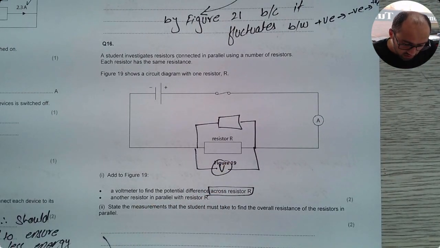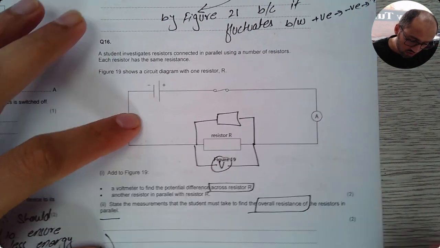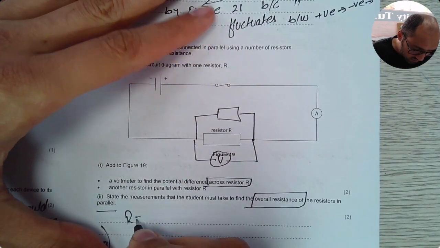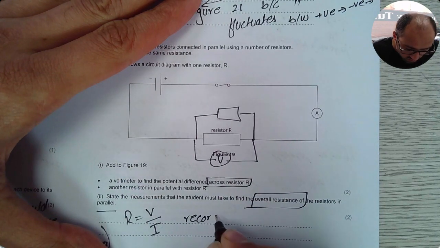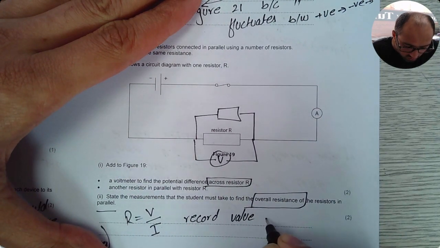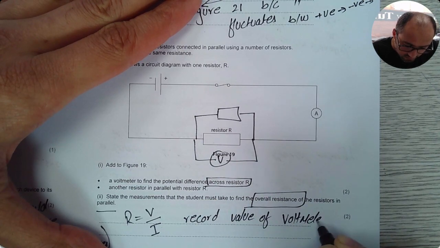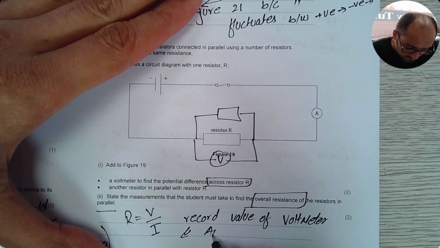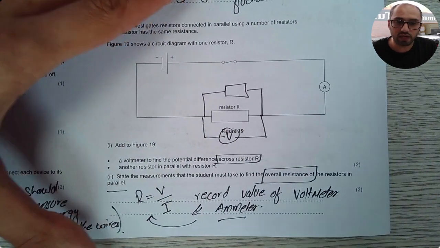State the measurements that the student must take to find overall resistance of the resistors in parallel. So you need to recall the formula. R is equal to V over I. You'll say record value of voltmeter and ammeter, and then use these values in this expression to find the value of R.